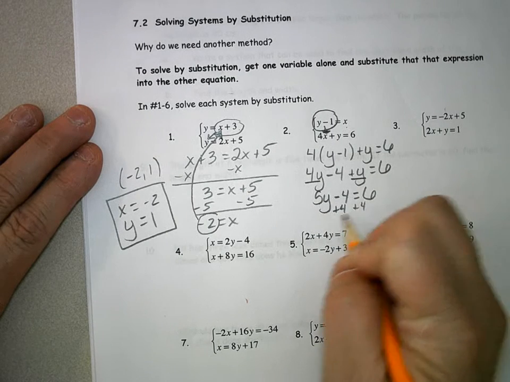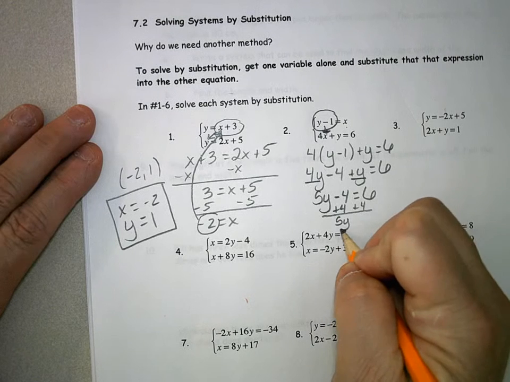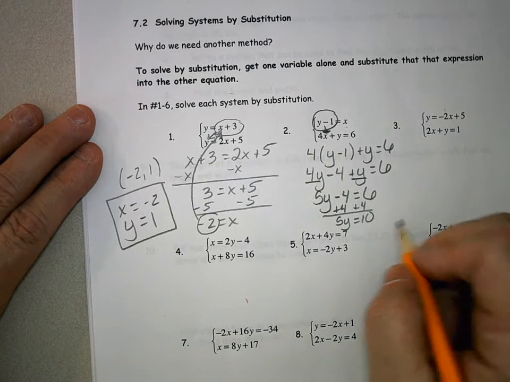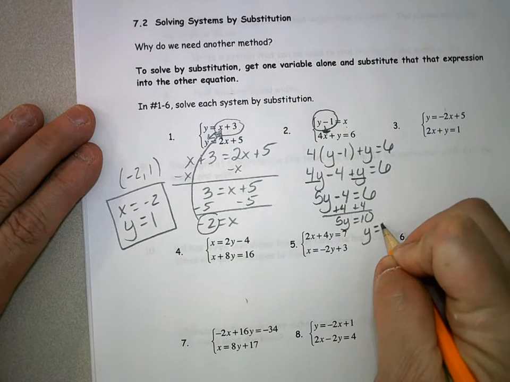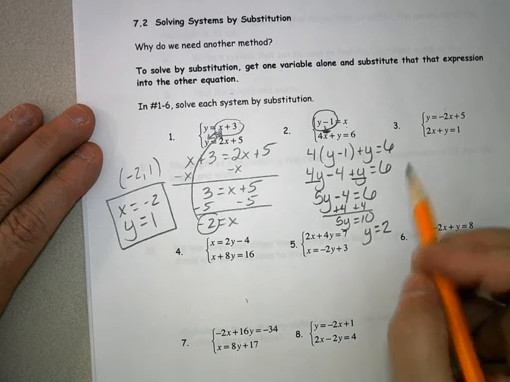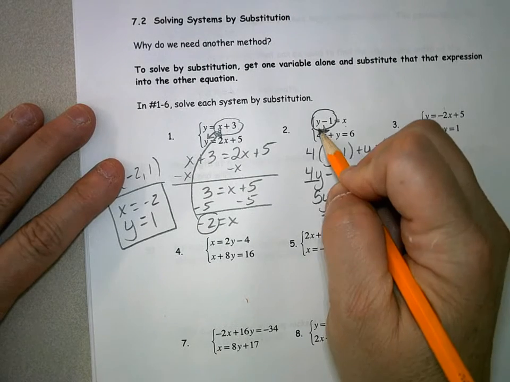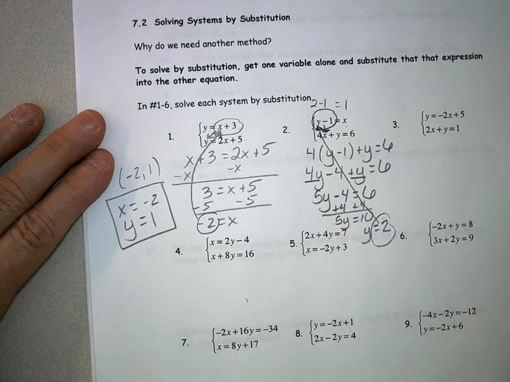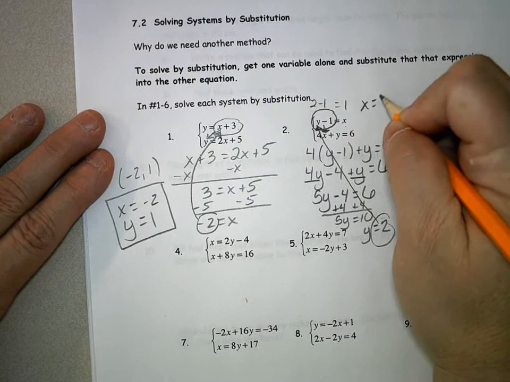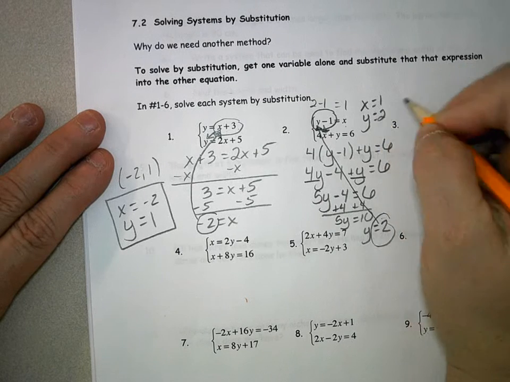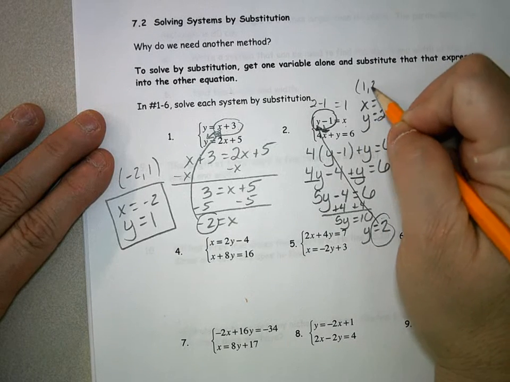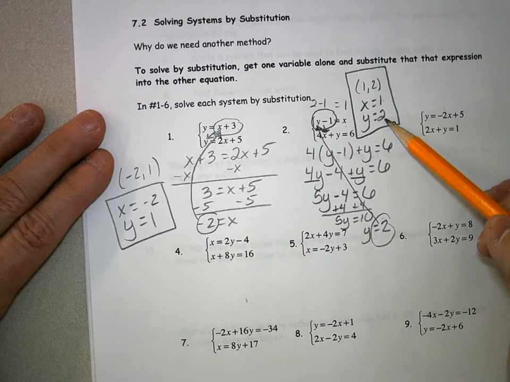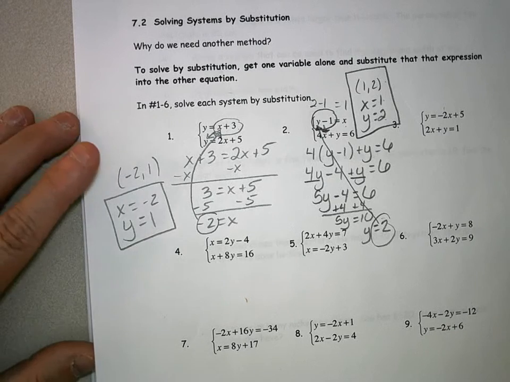From there you add 4 to both sides, and that becomes 5y equals 10. And when you divide both sides by 5, y equals 2. Taking that number, substituting it in here, 2 minus 1 is 1. So x equals 1 and y equals 2. And you can either list it like that, x equals 1, y equals 2, or as an ordered pair.